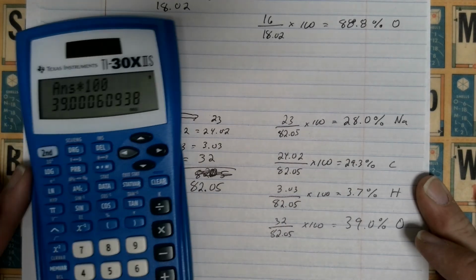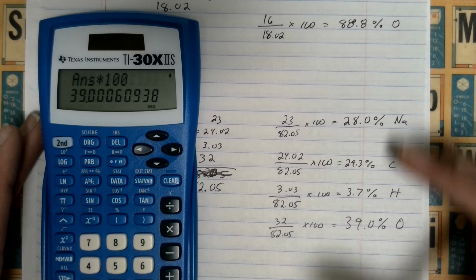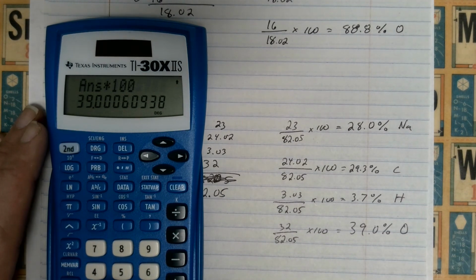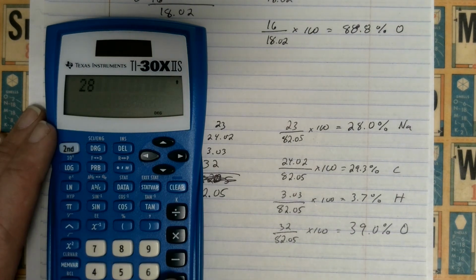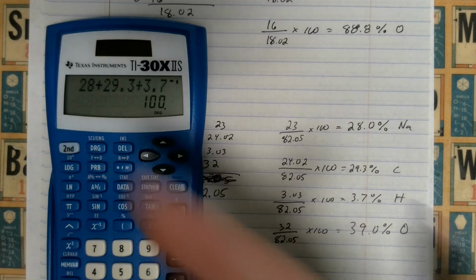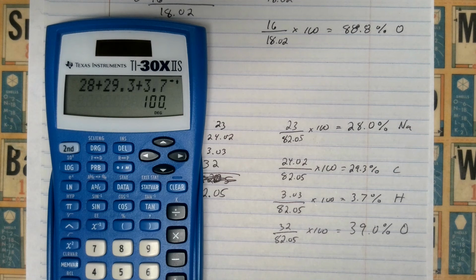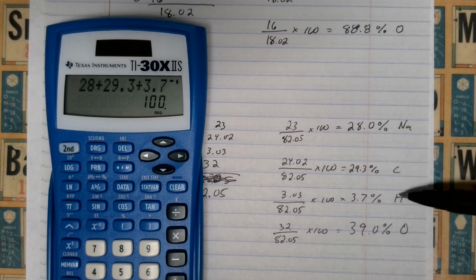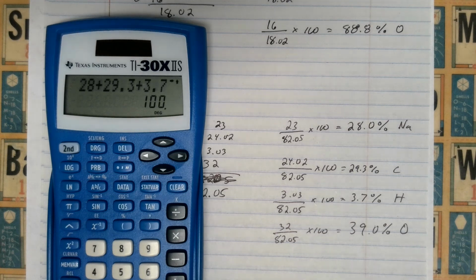One way to check to make sure you did it right, these should all add up to 100 or really close, depending on how you round it. Might be like 99.9 or something. So let's check. 28 plus 29 plus 3.7 plus 39, and we got 100. So we did it right. There are your percentages. So the most abundant element would be oxygen, then carbon, then sodium, followed by hydrogen.